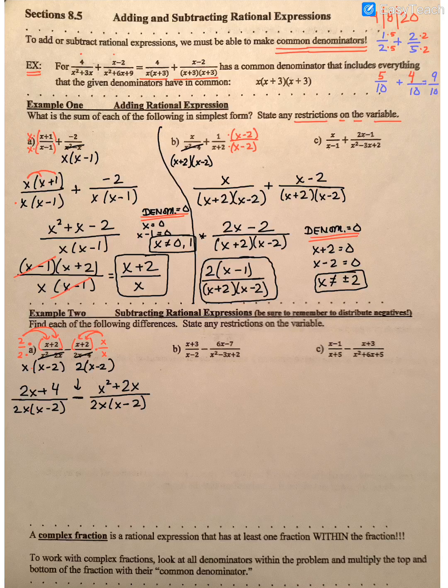Okay, we have our common denominator, right? So as I have my common denominator, I'm ready to combine my fractions. Common denominator is 2x times x minus 2.